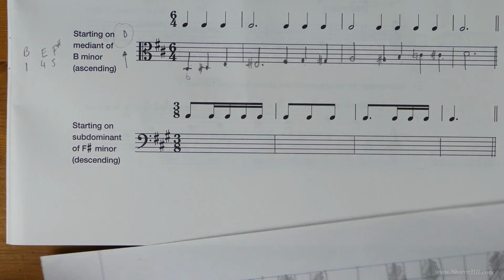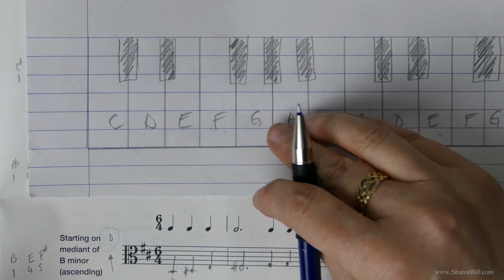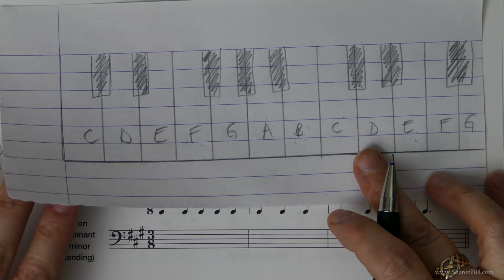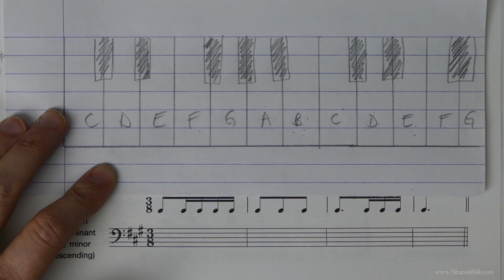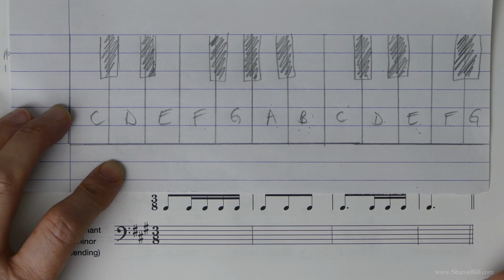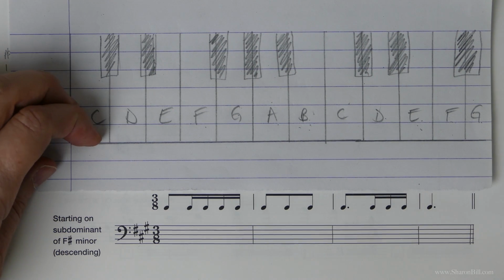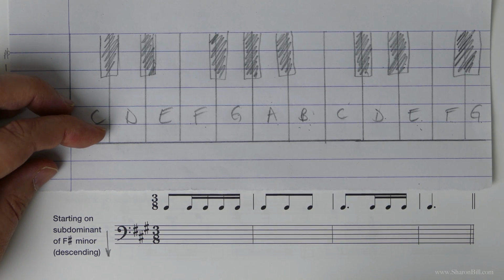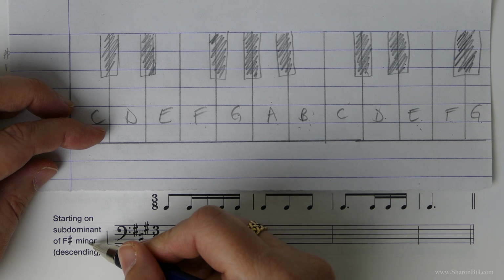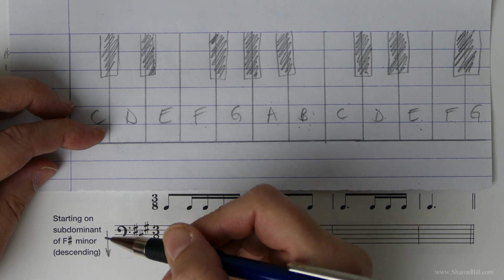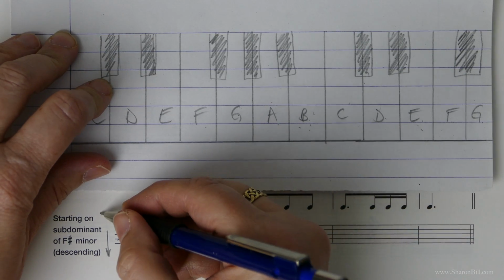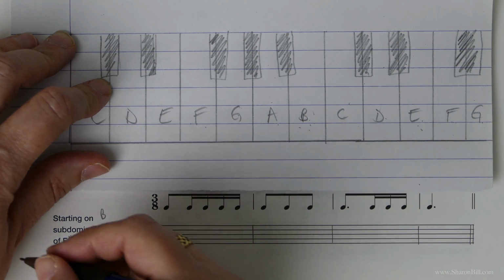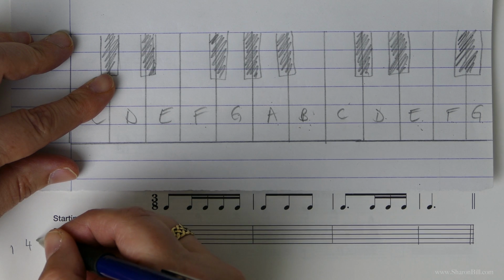So let's make sure, if I come back, there we go, and then there's the piano keyboard. I think we can just about see all that. There we go. So it's all in frame. So let's just take this a step at a time. So we're descending, so that's got to come down. And then we're starting on the subdominant of F minor, F, G, A, B. So we're going to start on that B, and then we want to think 1, 4, 5.